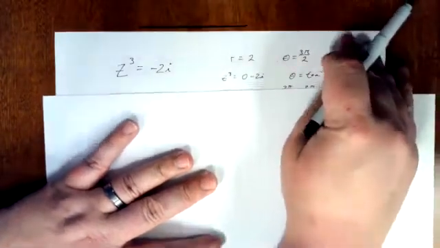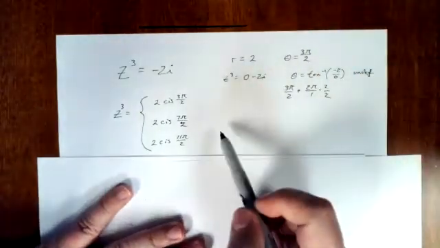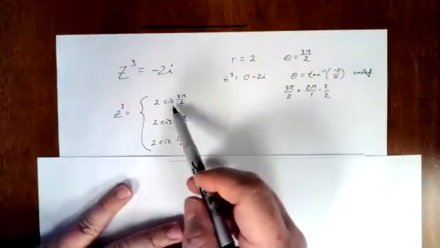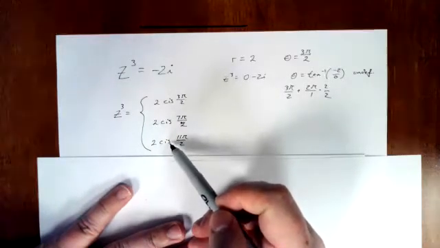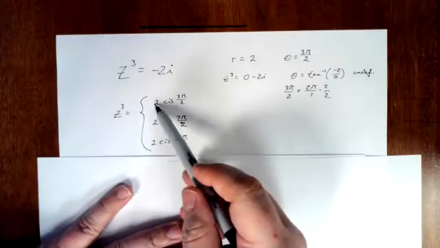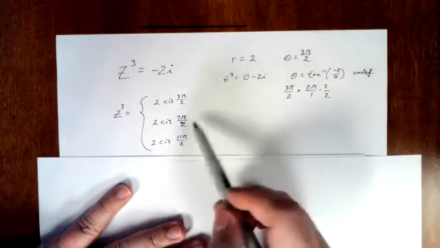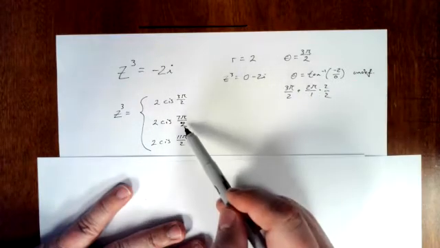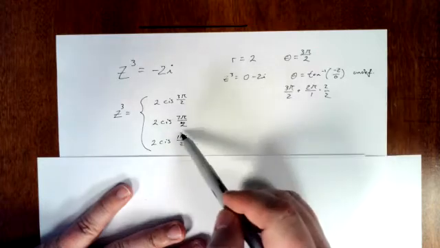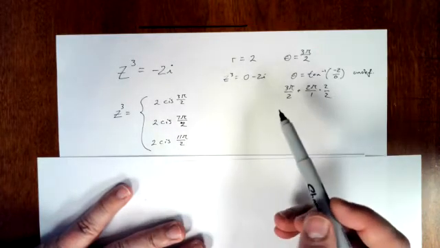Okay. So now, here are my 3 complex numbers. The radius, and I just did it in cis form because it's simpler. And I found my 2 cycles. So 3 pi over 2 plus 2 pi, it gives me 7 pi over 2. And then 4 pi more gives me 11 pi over 2.